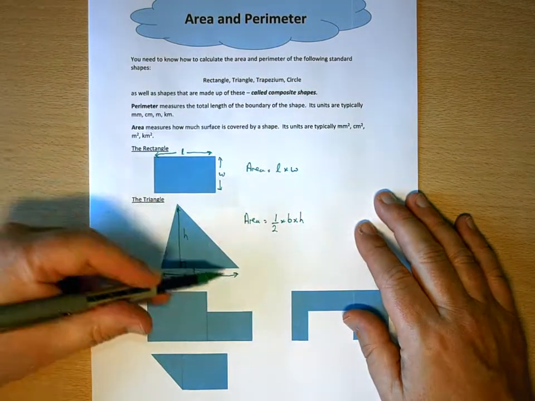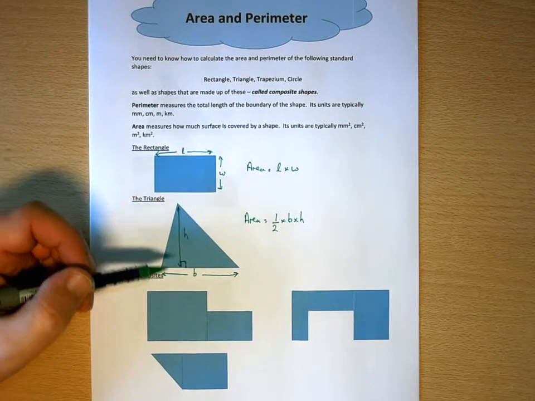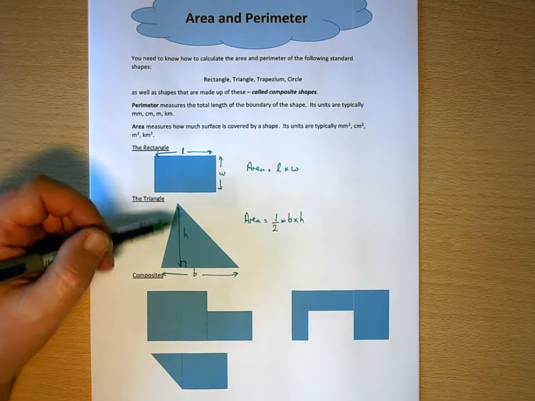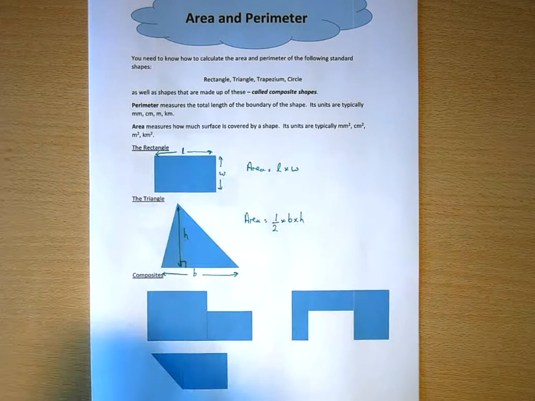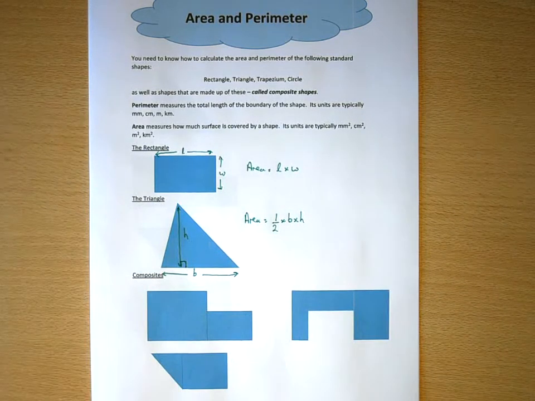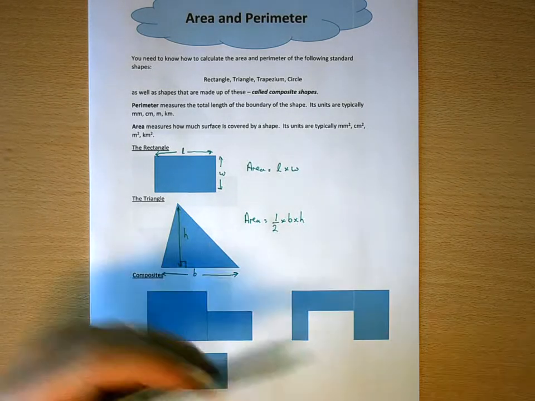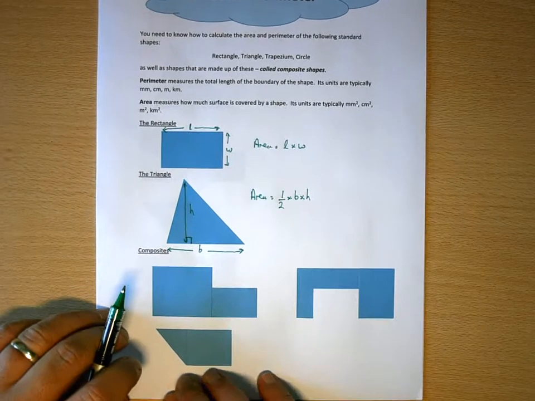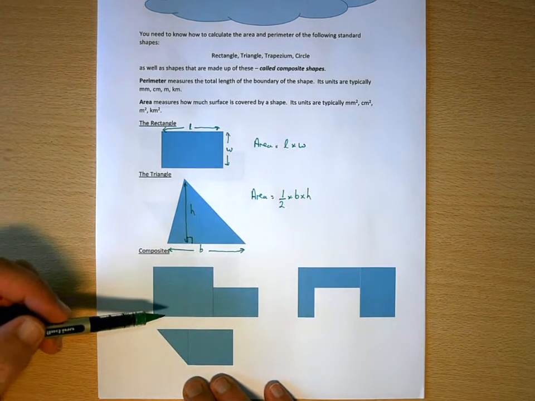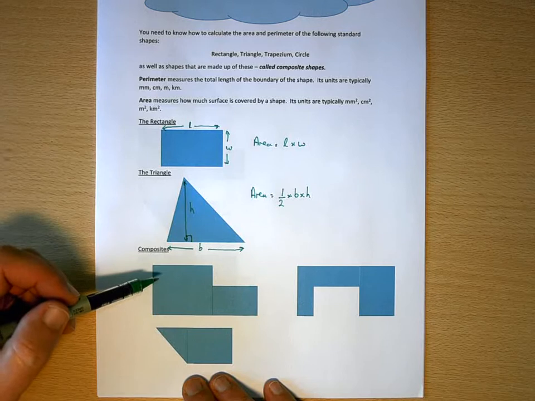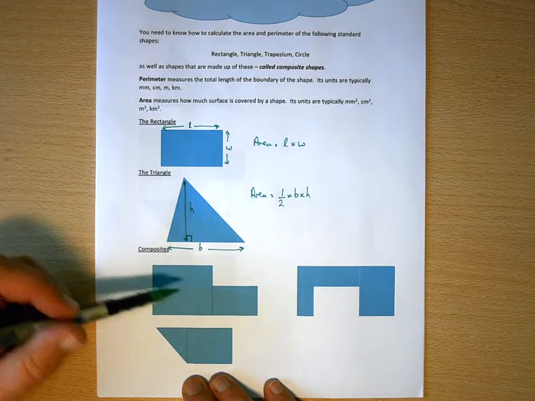In effect, what you're doing is imagining that was a rectangle, so you'd work out the base times the height and then halve it, because the area of the triangle is half what the rectangle that it would fit within would be. So you're not given those, you are required to remember them and use them. When we come to composite shapes, what we have to do is to break the shape up into shapes that we can work out the area of.